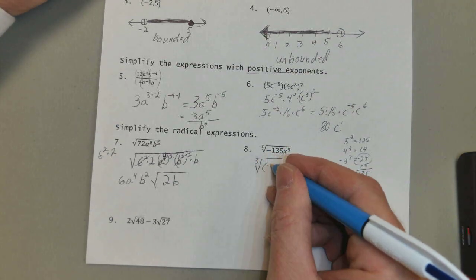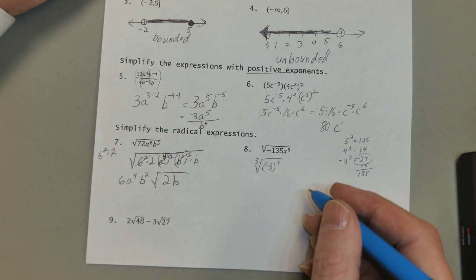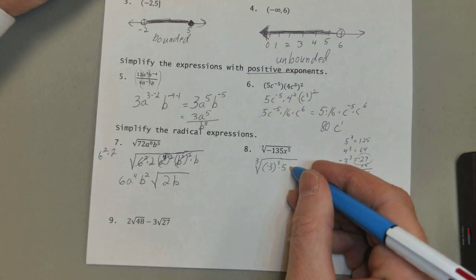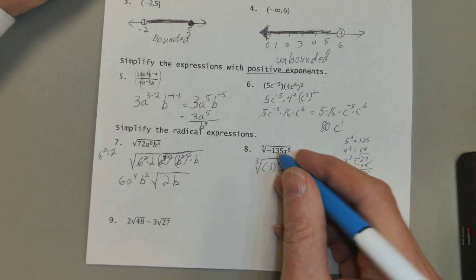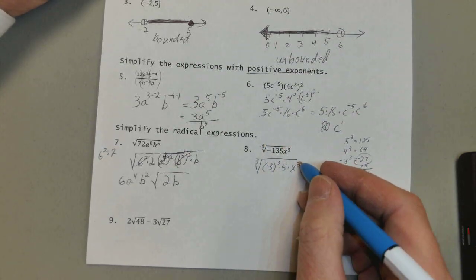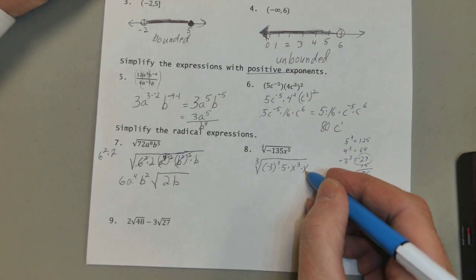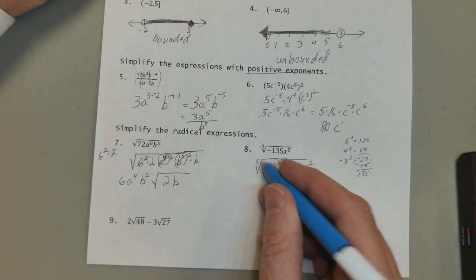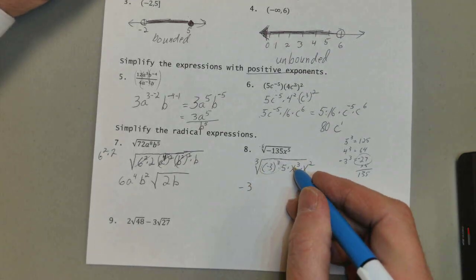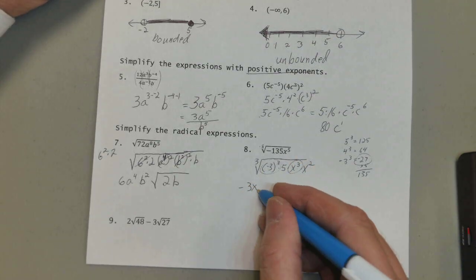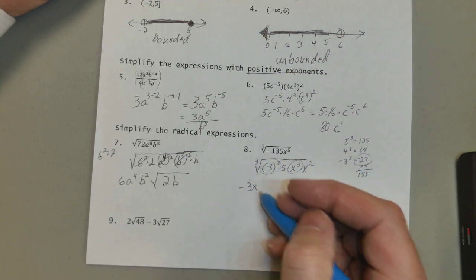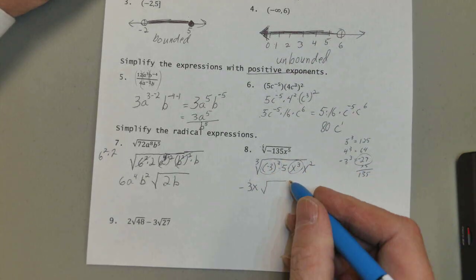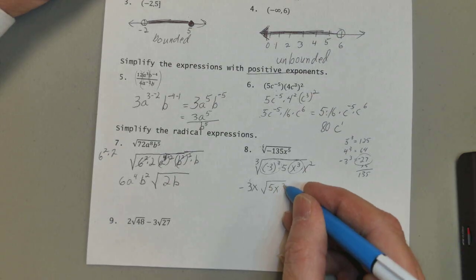Cube root, negative 3 to the third power, and then times 5. And then I'm going to times by x to the third, because I want a cube root and third power to match up and have x to the second here. So I'm looking at the cube root of negative 3. That's negative 3. Cube root of x cubed is x. It's an odd root, I don't need an absolute value. And then I have the 5 and the x squared here.